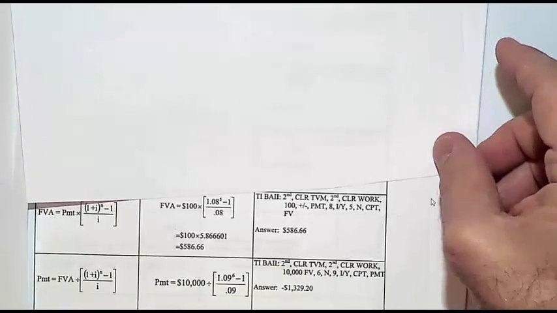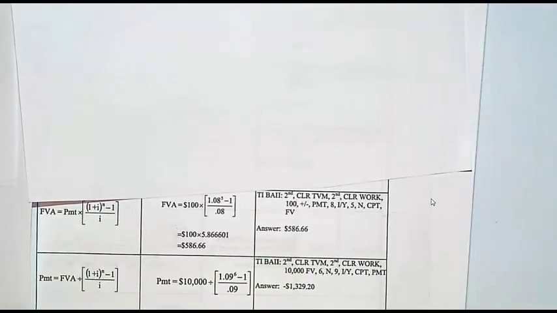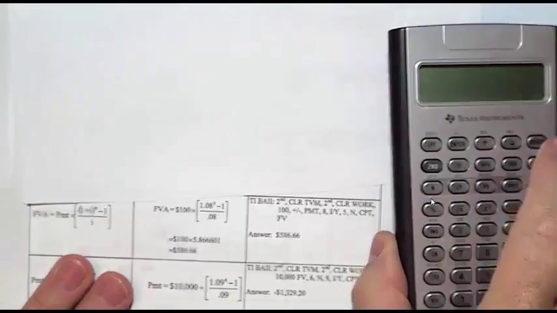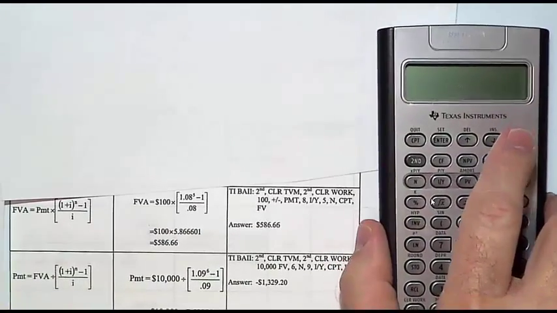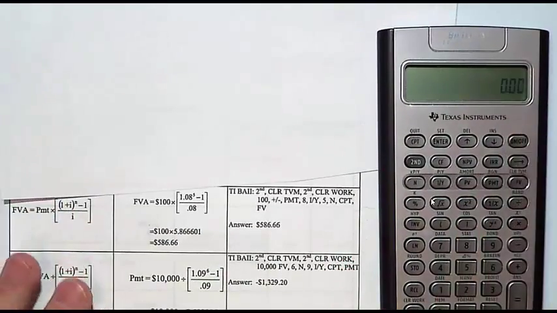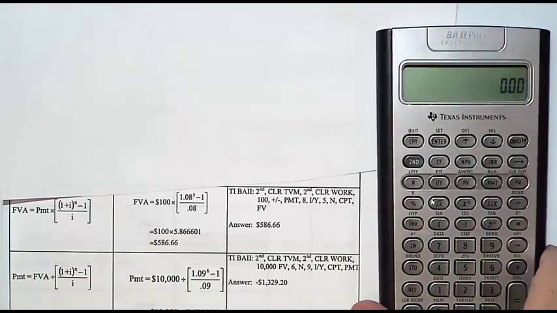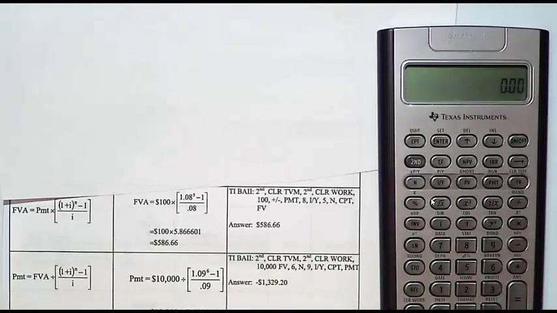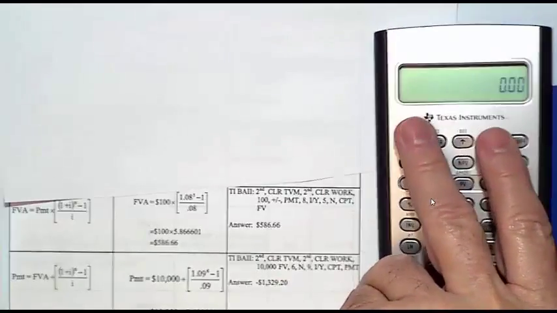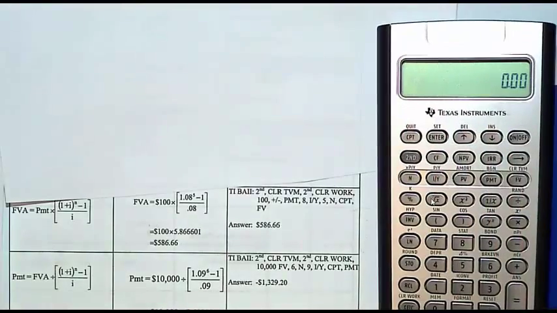Now let's take a look at the calculations using the BA2 Plus calculator. So we're going to turn on our calculator, and I'm sorry if it doesn't seem like the light is too good on this, but let me see if I can put something under it just to give it a different angle. That might work.